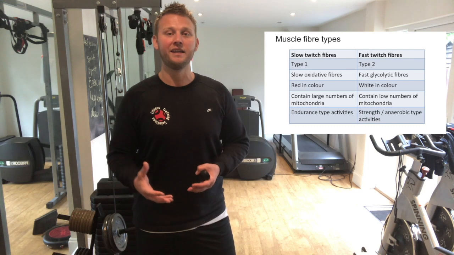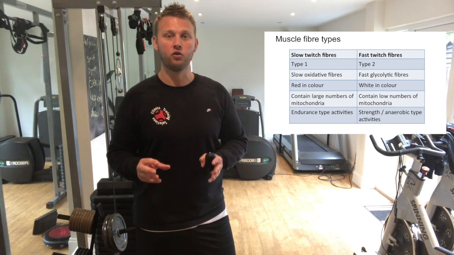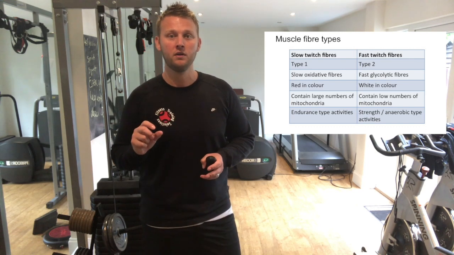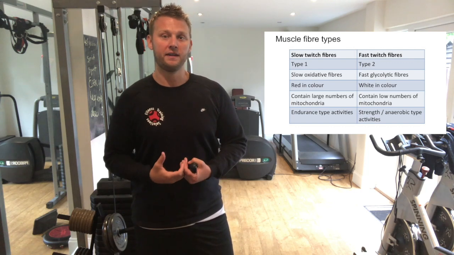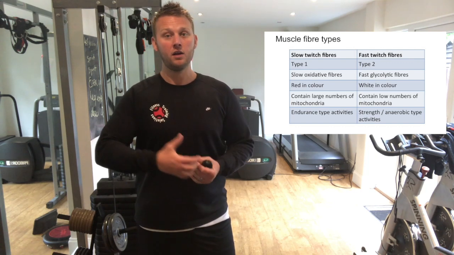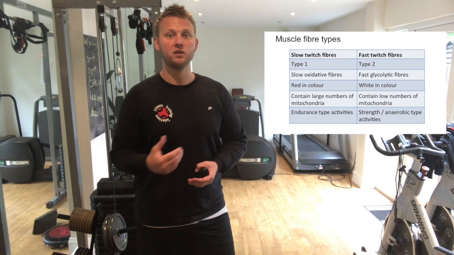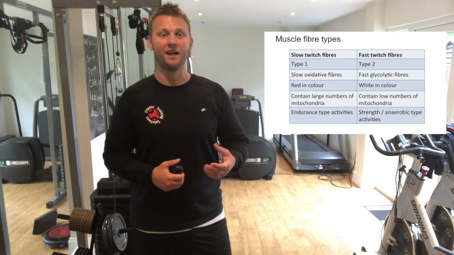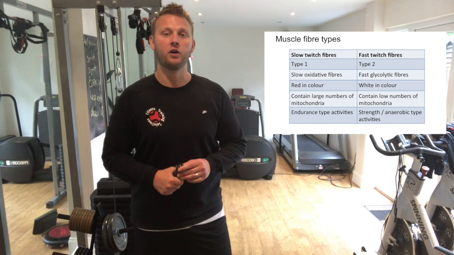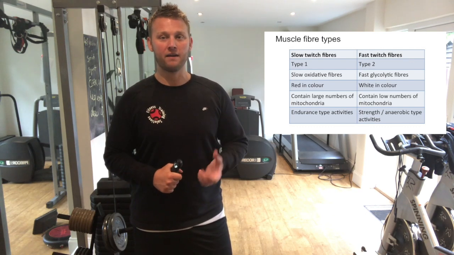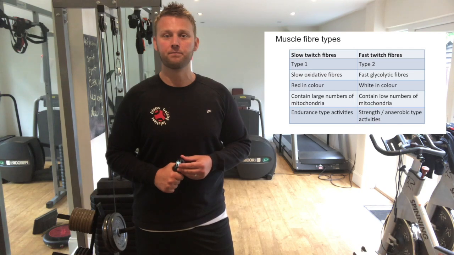It's red in colour and contains a large number of mitochondria, the powerhouse of a cell, and it's good for endurance type activities. Whereas the fast twitch fibre, type 2, is a fast glycolytic fibre. It's white in colour, contains a low number of mitochondria and it's good for strength and anaerobic type activities.